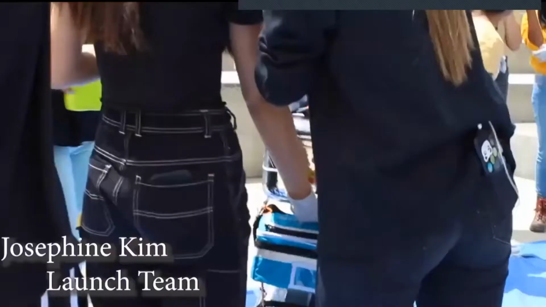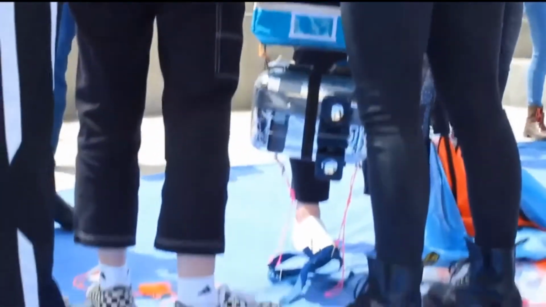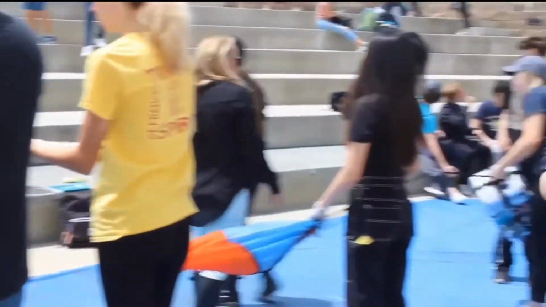From the high-altitude balloon launch, I've learned that teamwork is all about the effort that an individual puts in. It can be hard during times of conflict, but communication is what saves the team overall.